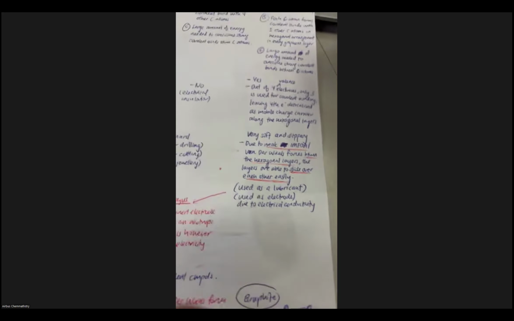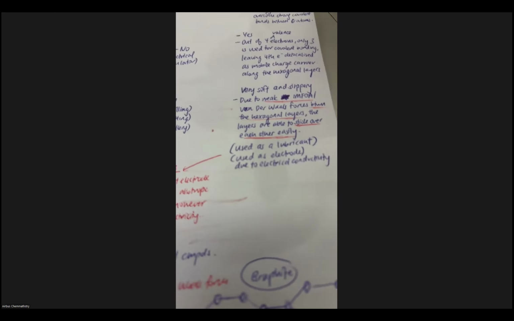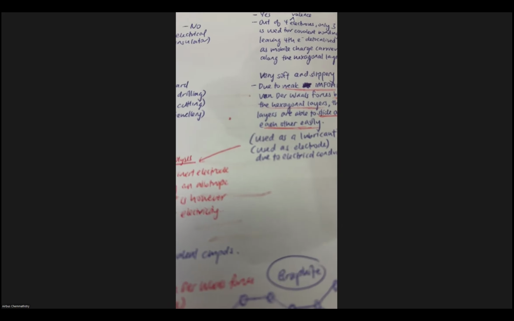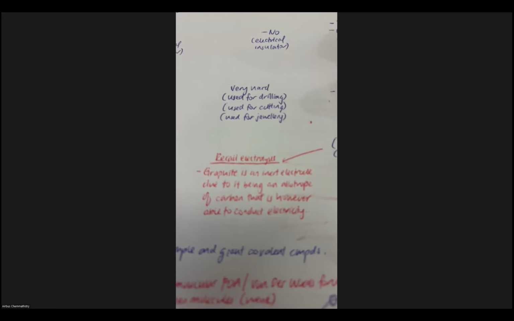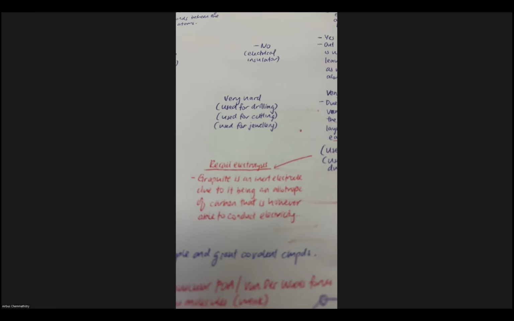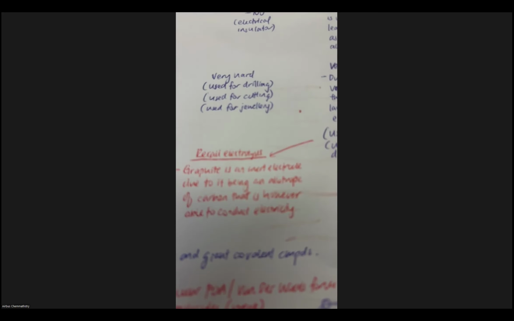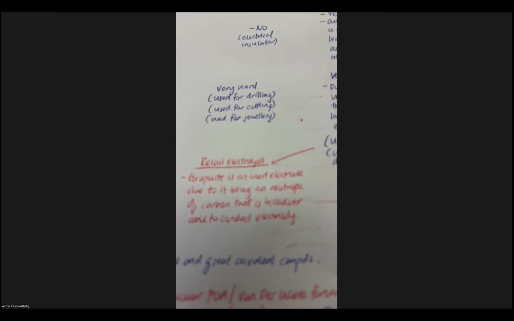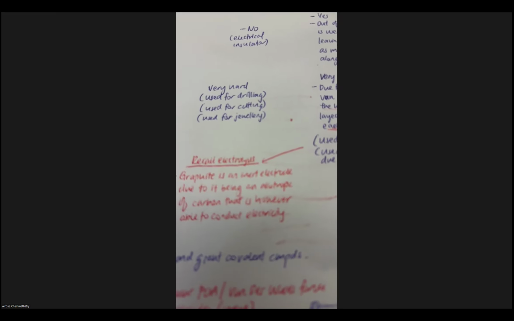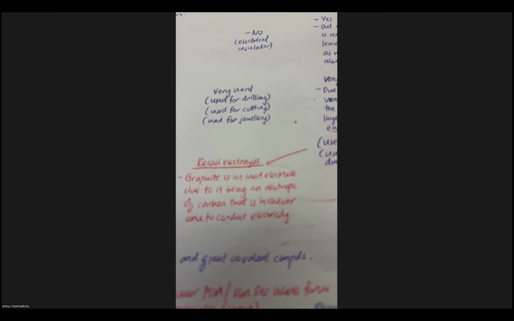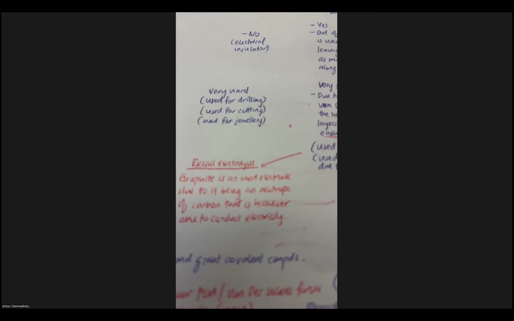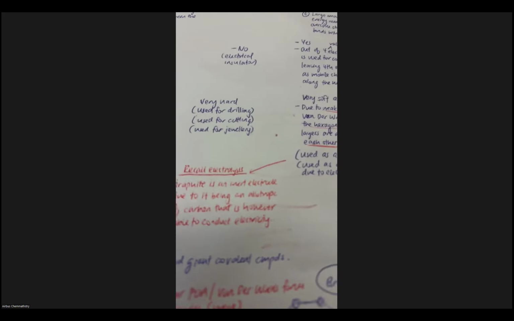And now, I also want to draw your attention to the use of graphite as an electrode. So if you remember your electrolysis chapter, graphite is an inert electrode. Why is it inert? Because it's an allotrope of carbon, right? It's an allotrope of carbon. But yet, it is able to conduct electricity. Why? Simply because of the fourth delocalized electron. So that is why graphite can be used as an electrode, right? Due to its ability to conduct electricity.